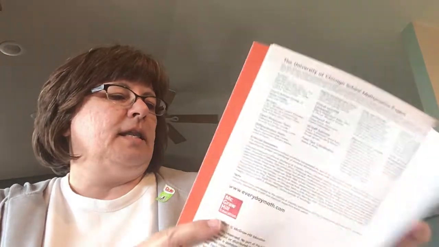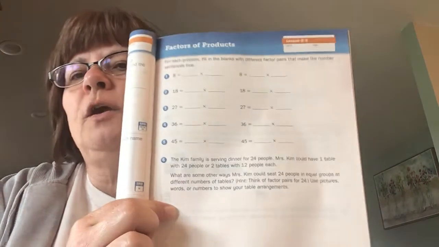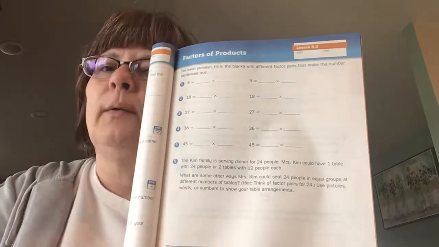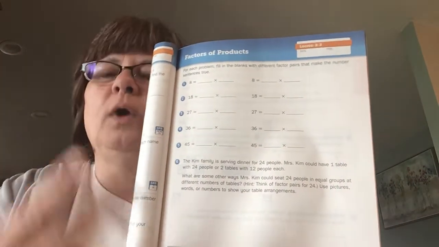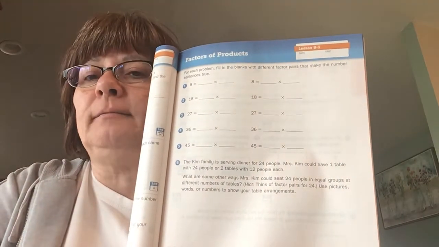All right. Then you have a word problem. And remember, you ask yourself, what do I know? What do I want to know? What do I need to find out? And then make a plan of how you're going to do it. Let me know if you have any questions about the fact family.